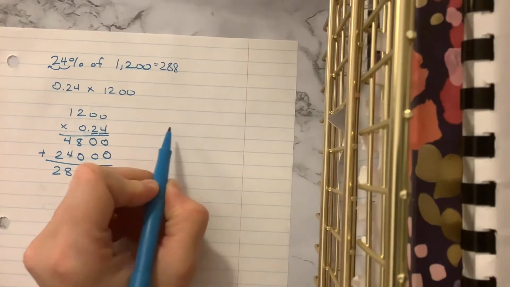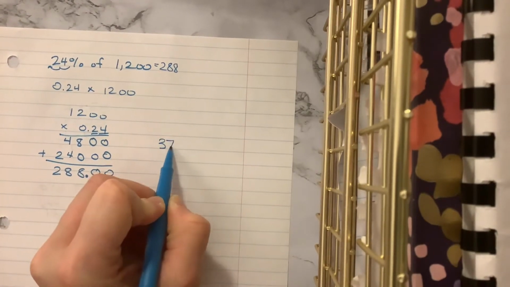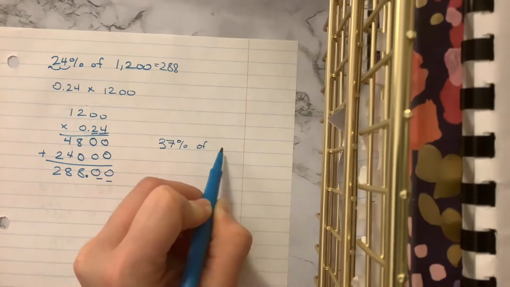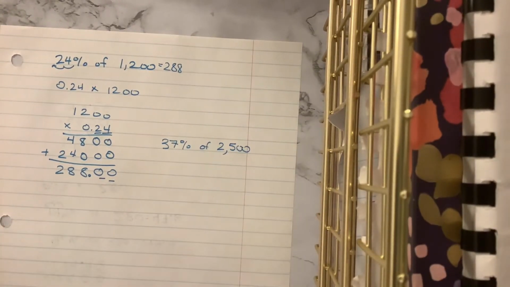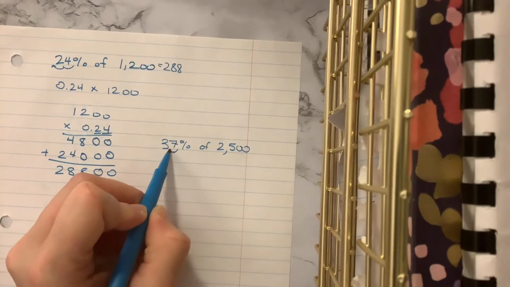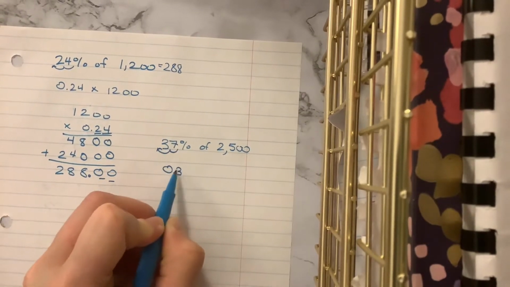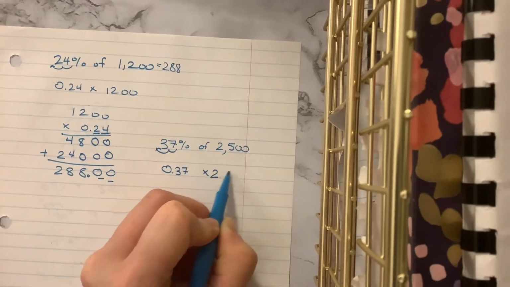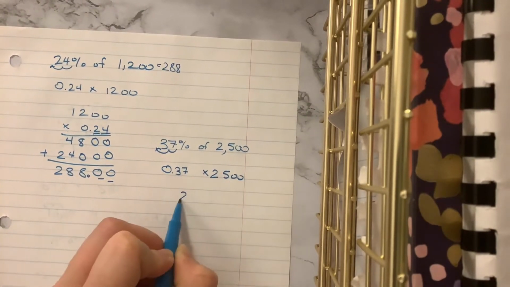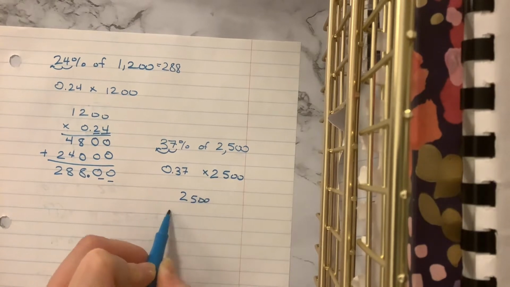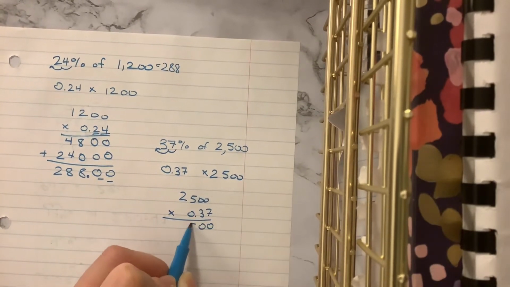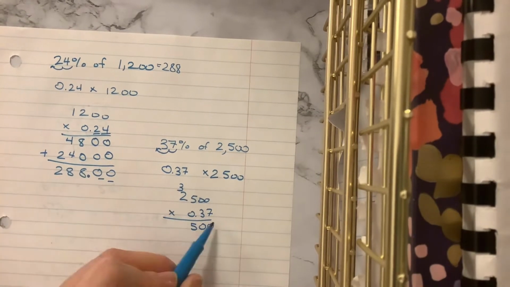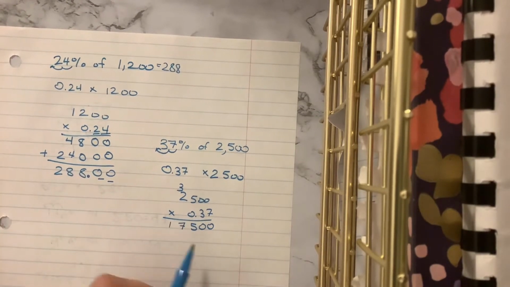Let's say 37% of 2,500. So again, you're going to pause, give it a try, come on back and see how you did. So 2 to the left, we get 37 hundredths times 2,500. And we do the multiplication. 0, 0, 35 and carry the 3. 14 plus 3 is 17.